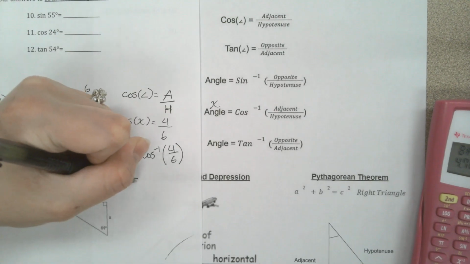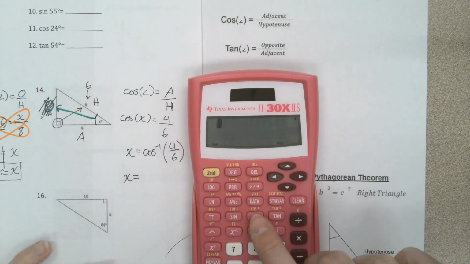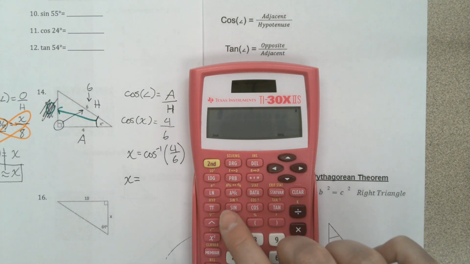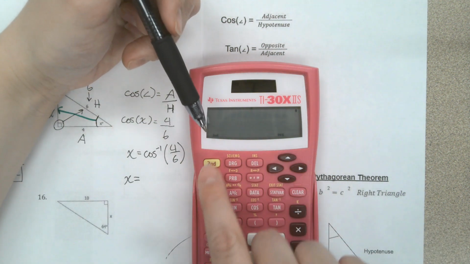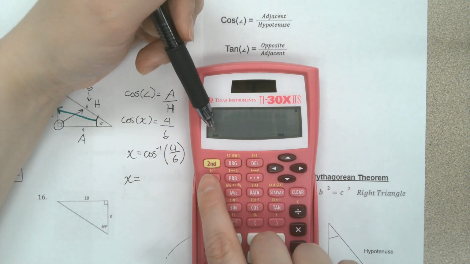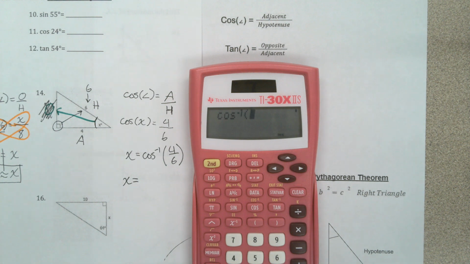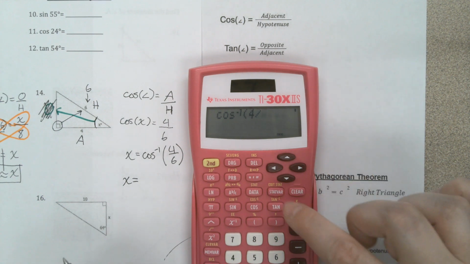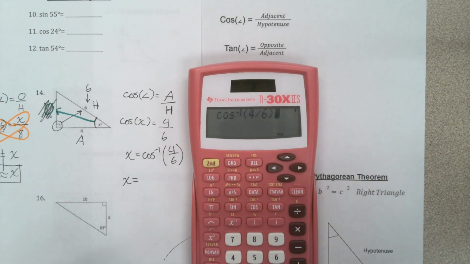Inverse cosine of 4 over 6. Just use our calculator for that. Remember, on this calculator specifically, and a lot of calculators similar to this one, to get to the inverse functions above your sine, cosine, and tangent buttons, you need to hit this second button first. I've already pressed it. As you can see, second is highlighted. So now I'm going to click cosine, and the inverse pops up. 4 divided by 6, make sure you are using the division button for the fraction, not the fraction button itself. That has a different use.